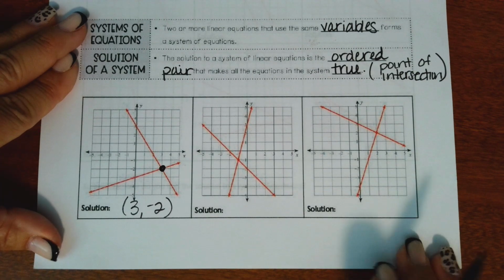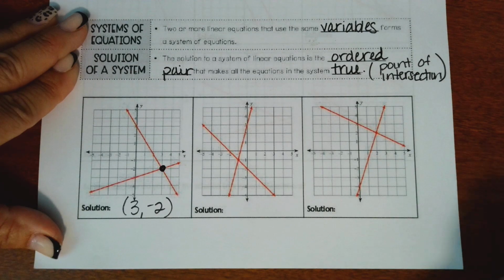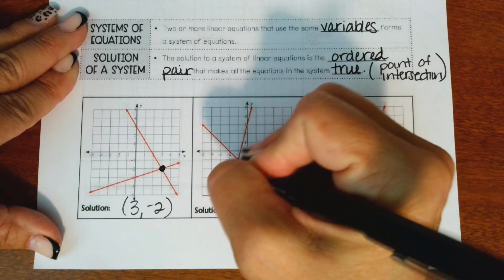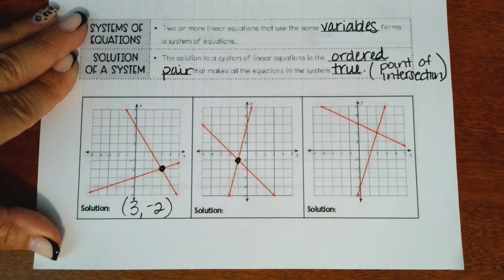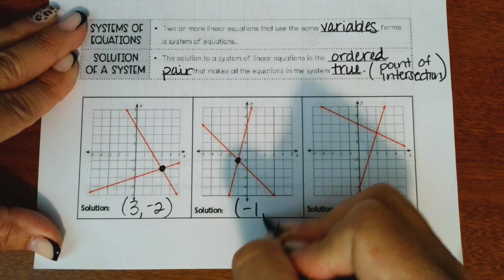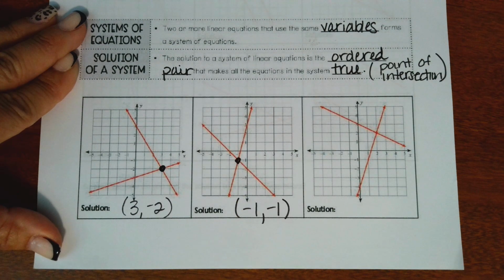All right, next example. You will see we have two lines, so this is a system. What do they have in common? Where is the point of intersection? Well, they only intersect once, so there's only going to be one solution, and the solution is the ordered pair (-1, -1).